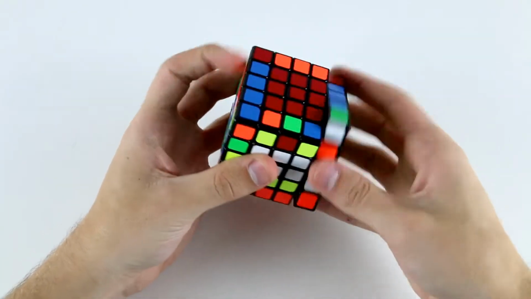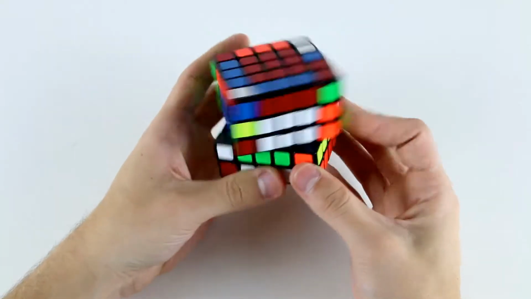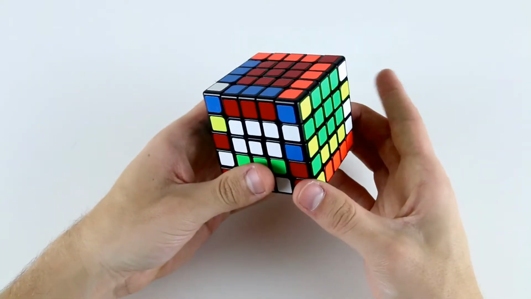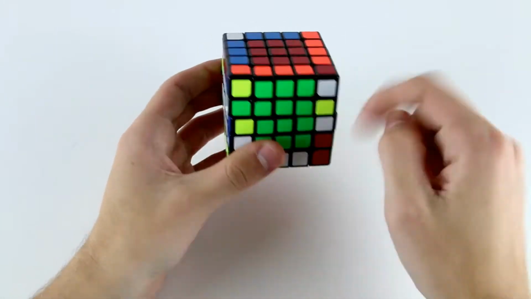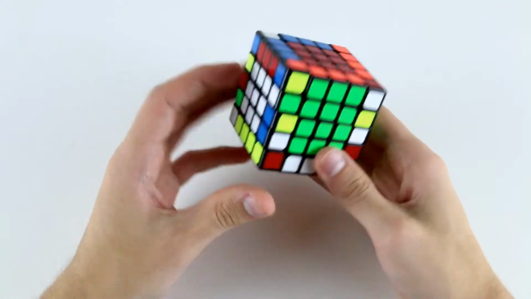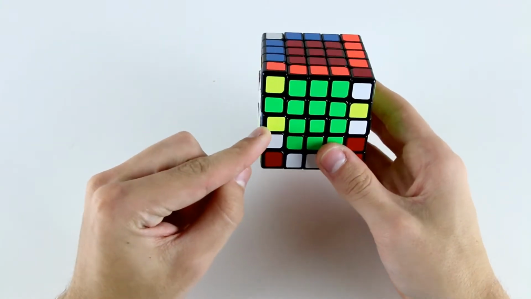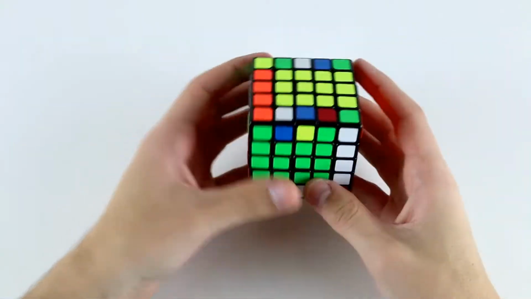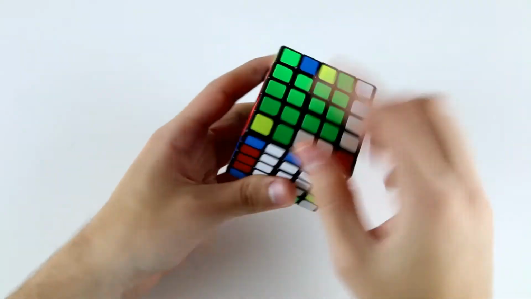I would probably just do this and then insert it with a rotation. Take it out and finish off and resolve my centers. After doing that, I would quickly scan and see that there's actually no midges which have any wings attached to them at all. So I would just rotate and do an MU to M prime or something of that sort. And then I see these two pieces came together.